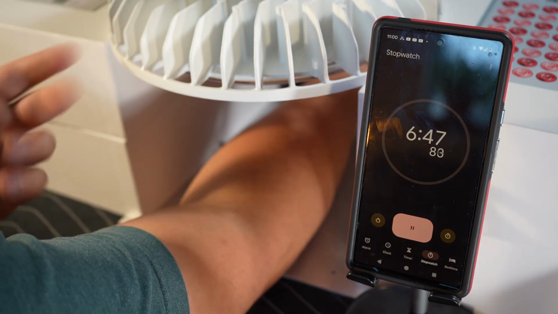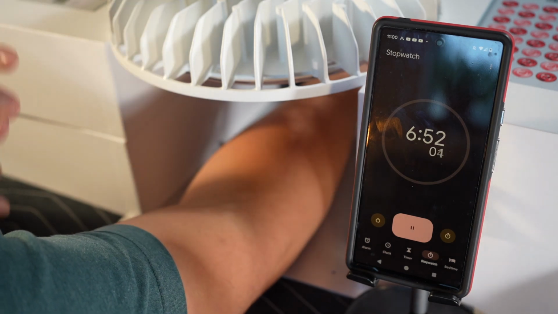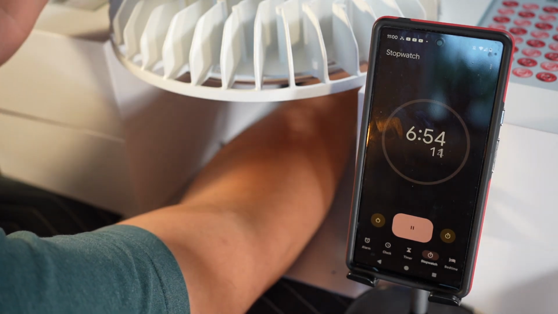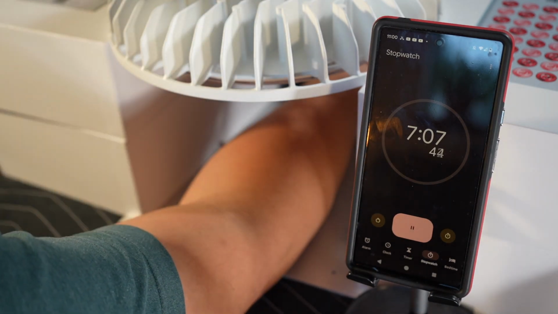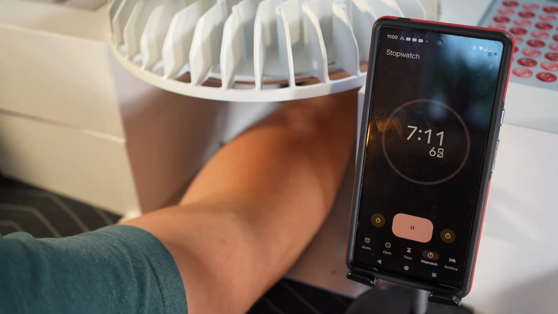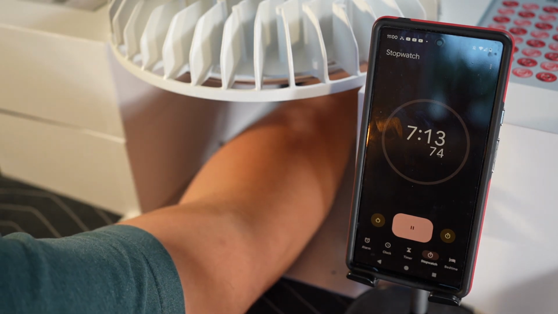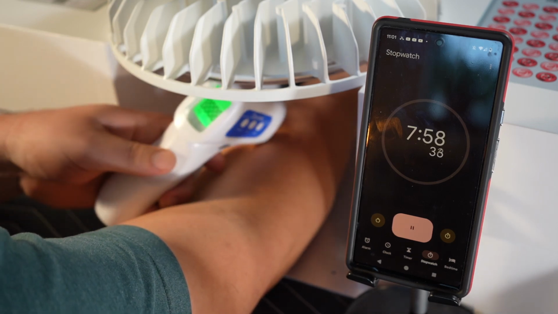This is nearly 115 milliwatts per centimeter squared, which is extremely high. The studies are very clear that you risk overheating your skin. 42.6. So we're getting close to 43, which we should blast past for safety and really just be something that you need to avoid. All right, almost 8 minutes.